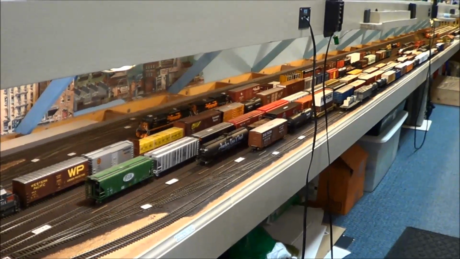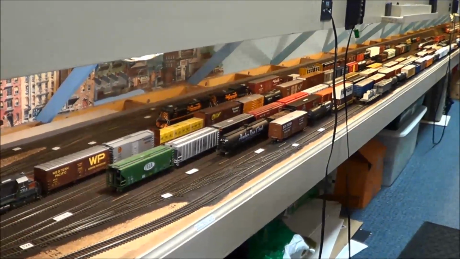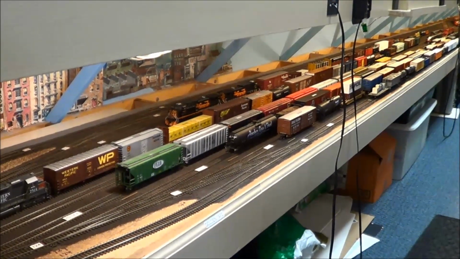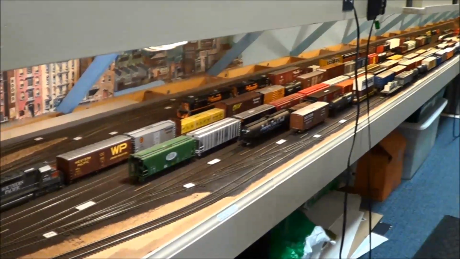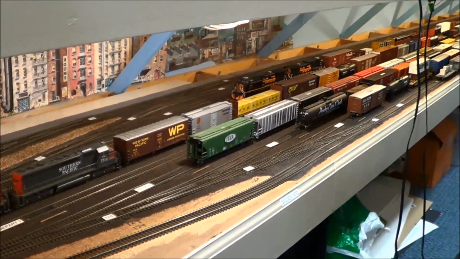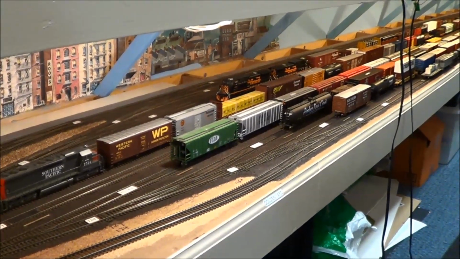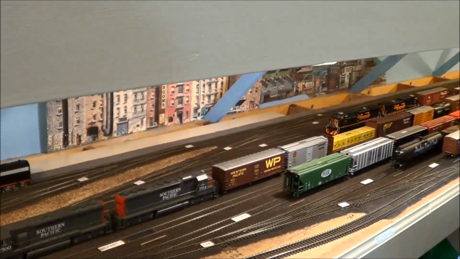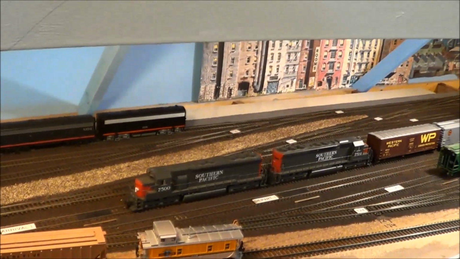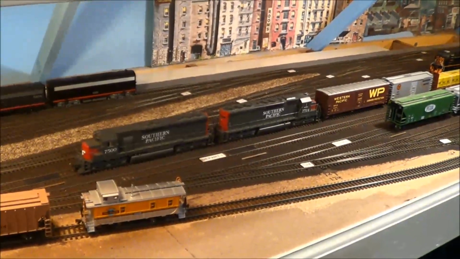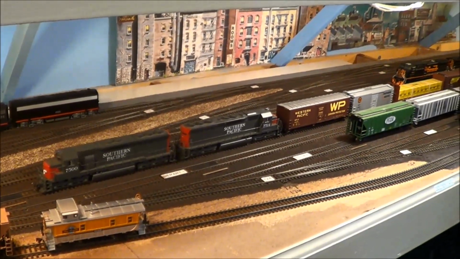We use these 3 front yard tracks as yard tracks. And we can actually make up trains out of here. Get into that later. Might probably be another video on making up a train out of here. So we moved the train over here, the SP 7500, which, by the way, these 2 SD45s, I think go back into the 20th century.